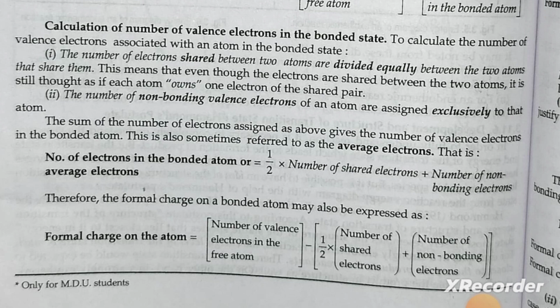This is also sometimes referred to as the average electron. That is, the number of electrons in the bonded atom, or average electron, is equal to half into the number of shared electrons plus the number of non-bonding electrons. Therefore, the formal charge on a bonded atom may also be expressed as: formal charge on atom is equal to the number of valence electrons in the free atom minus half of the number of shared electrons plus the number of non-bonding electrons.